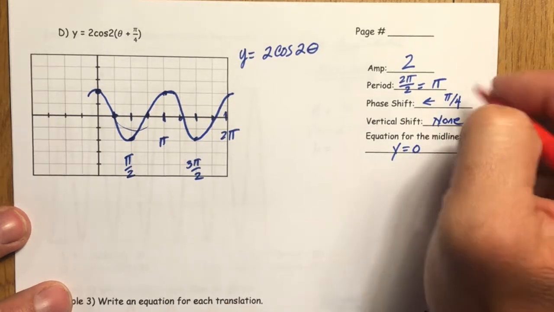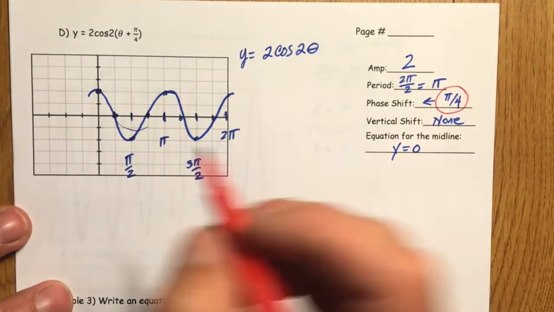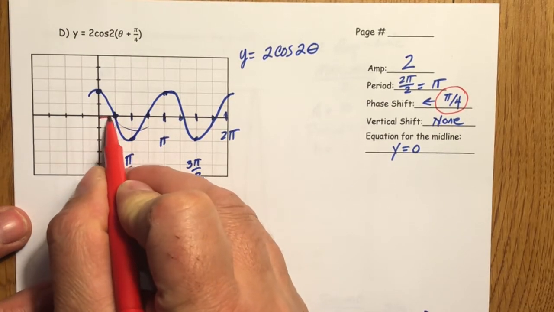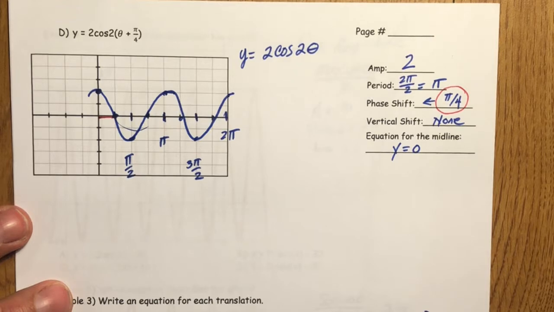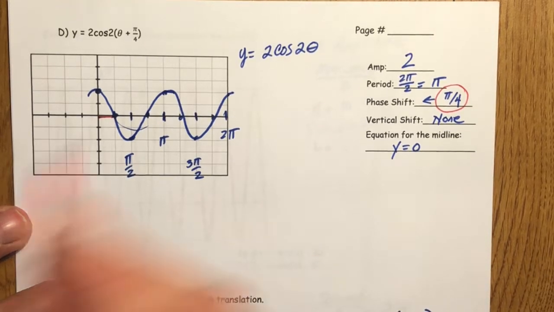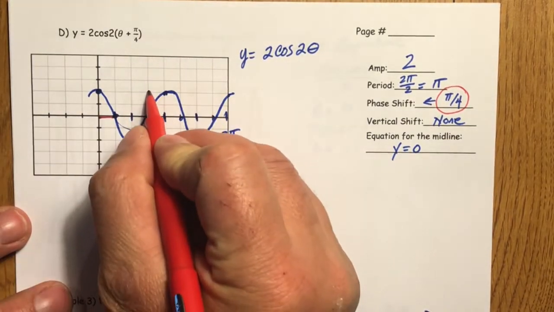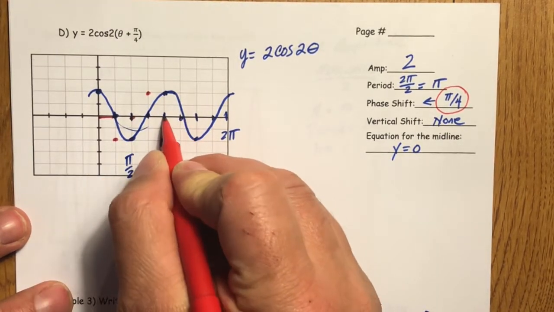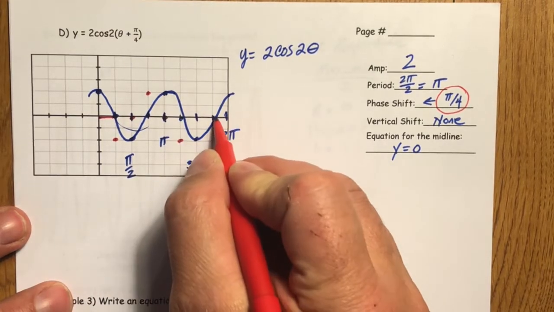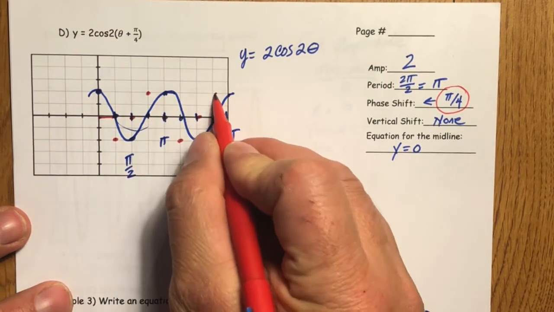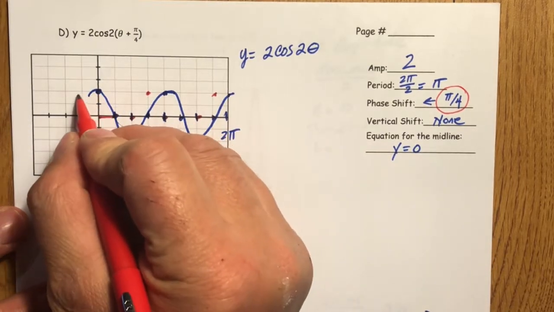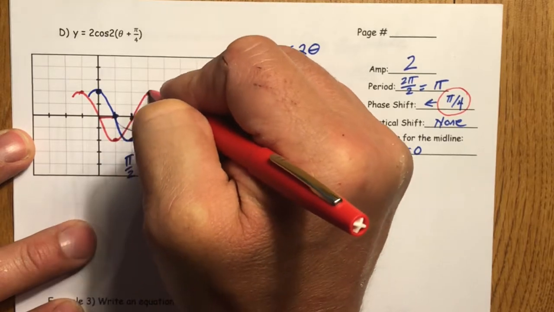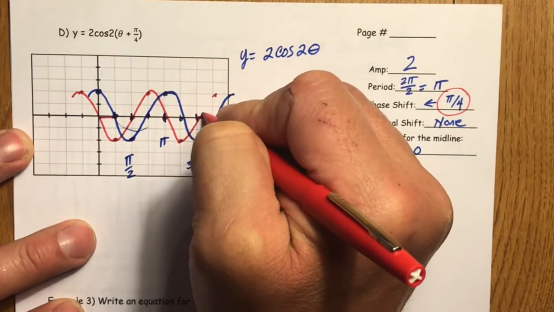Let's go ahead and apply our phase shift. If this is pi, pi over 4 is going to be one unit there. So I'm just moving everything over 1 unit to the left, 1 unit to the left, and so on.